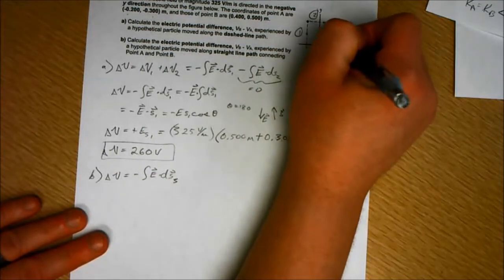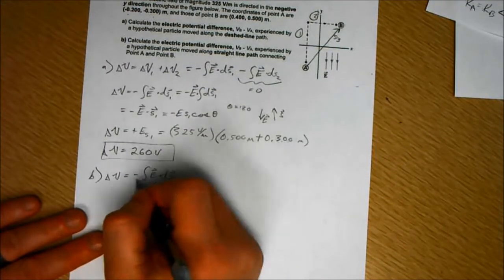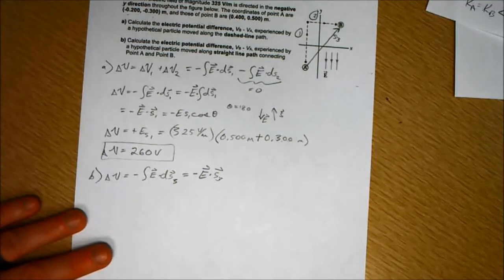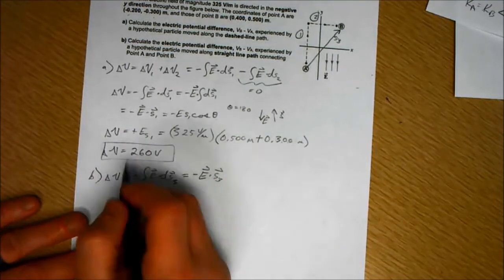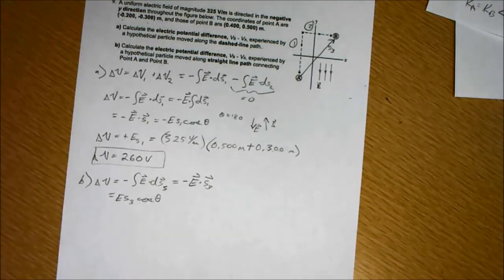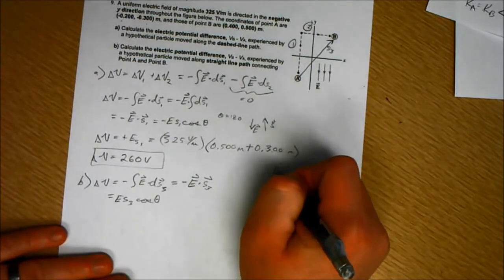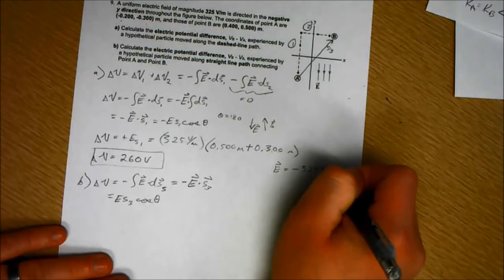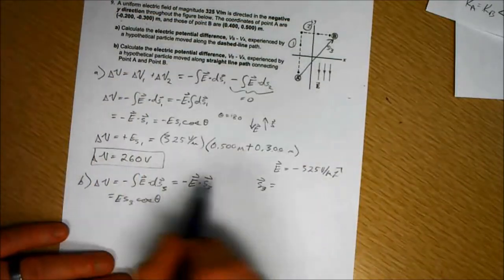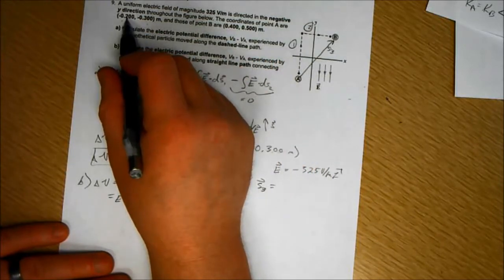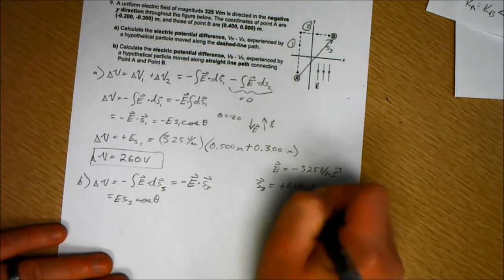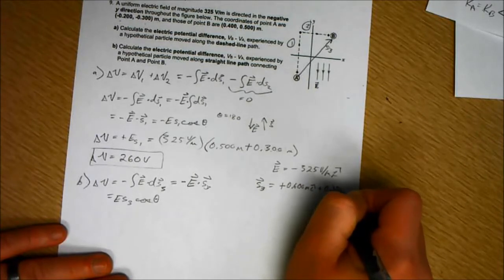I'll call it S3. And so the electric field is constant, so I can factor that out of the integral, so I have just E dot S3, which is just equal to, we could do it ES3 cosine of theta, or I could put it in unit vector notation, and E in that case is just equal to negative 325 volts per meter J hat, and S3 is equal to, let's see, we know we're moving 0.8 in the y direction, so in the x direction we are moving from negative 0.2 to positive 0.4, so that's plus 0.6 meters I hat plus 0.800 meters J hat.